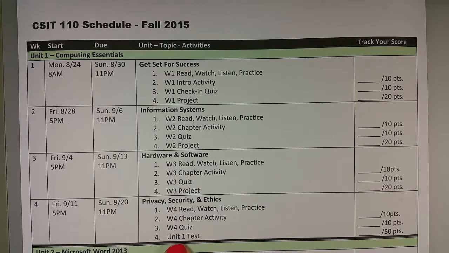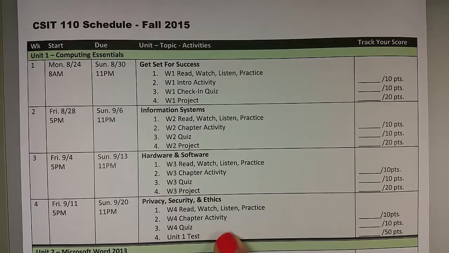At the end of the first 4 weeks is a Unit 1 test, so you'll notice that is in lieu of a project for week 4. You'll have a unit test instead. And that brings us to the end of the first unit. So that's also the deadline for submitting late assignments.